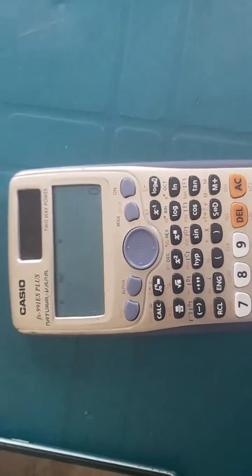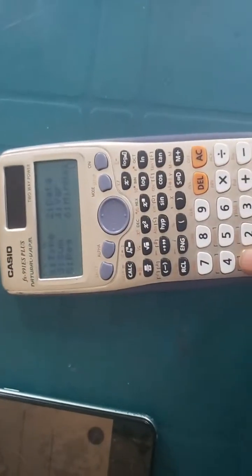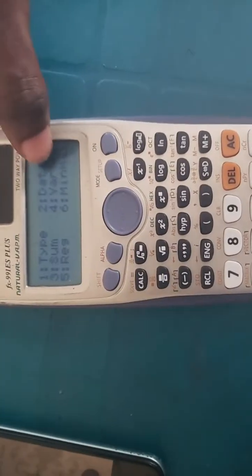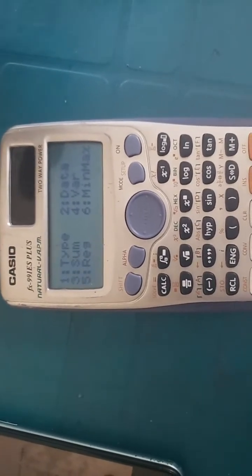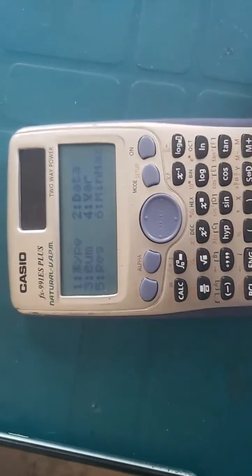So remember what we did in the previous video too, the way we were able to solve by bringing out the option for statistics. Also apply it here. So that's your shift and 1, as simple as that. Okay, again, shift and 1. So you can see here we have type, data, sum, variable, and we also have regression. This time around, what we process is what we call regression. That's option 5, not variable. So you click on option 5, that's regression.